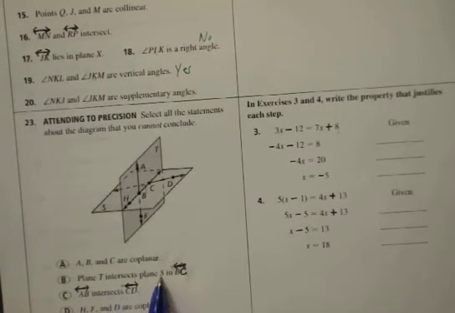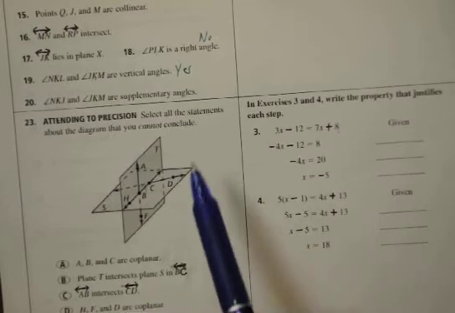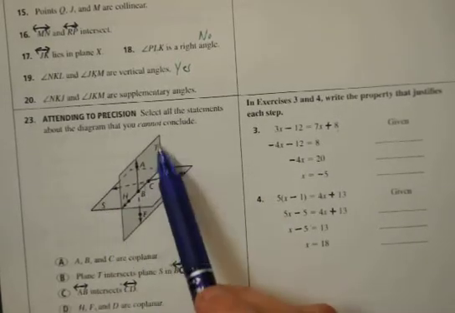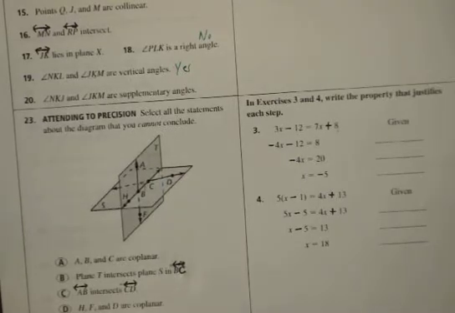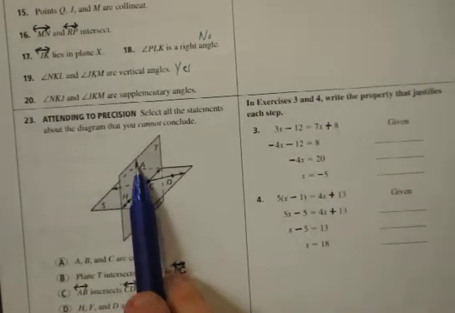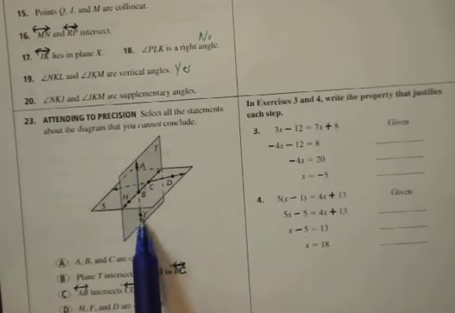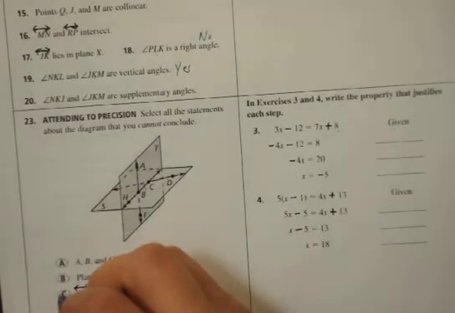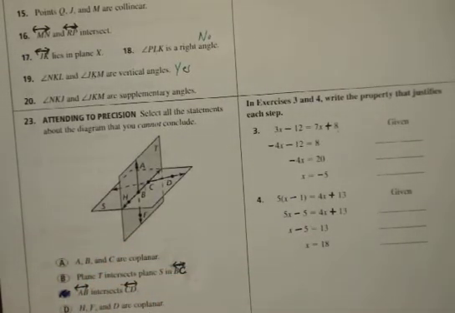Plane T intersects plane S at line BC. Yeah, that one works. Line AB intersects line CD. Ooh, this one, no, they are not. This one's kind of like in front of this line. So that one's good. We cannot do that. There might be others, so keep working.